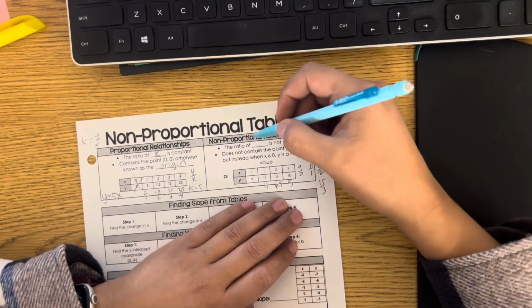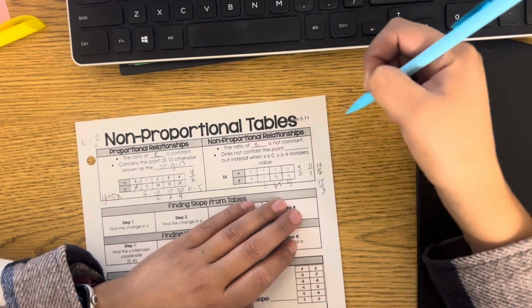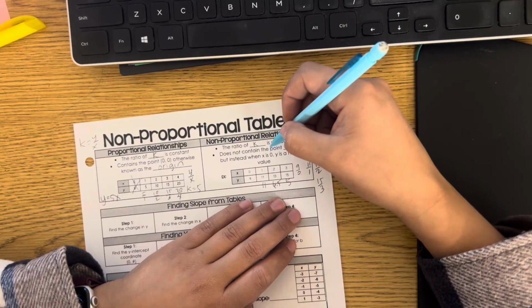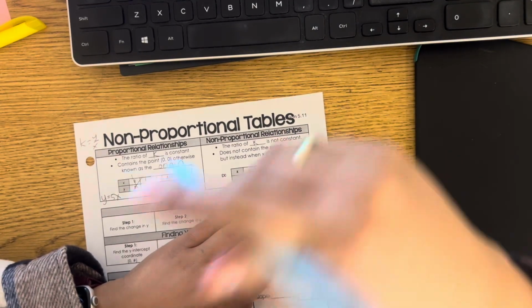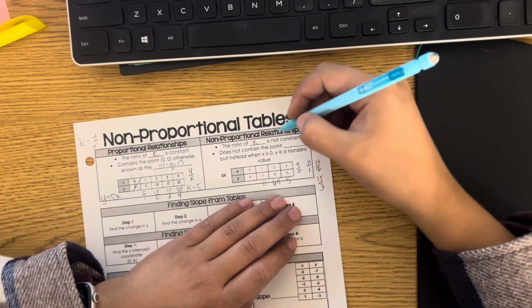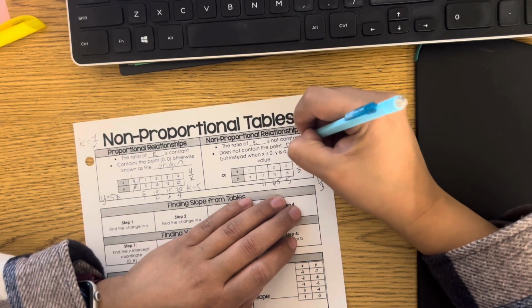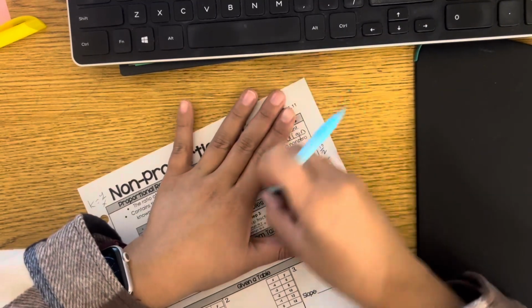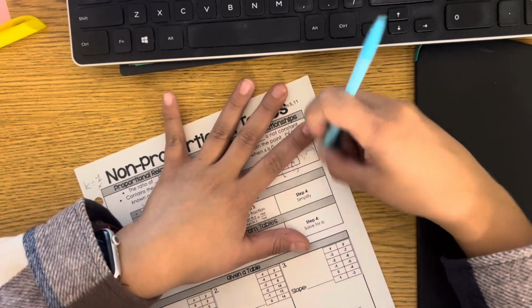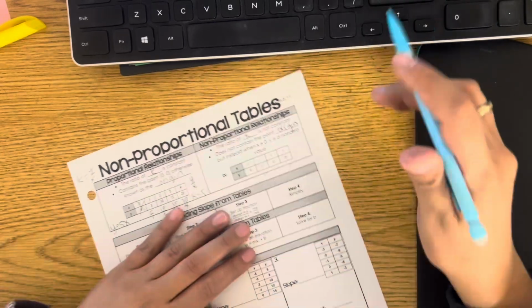So the ratio of k is not constant here. And that just means that it's not going to go through the origin. It's going to go through another point on the graph. So how do we do this whenever it doesn't? Well, this is where we're going to do something a little different.